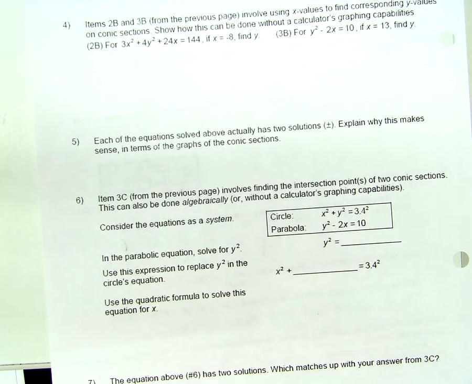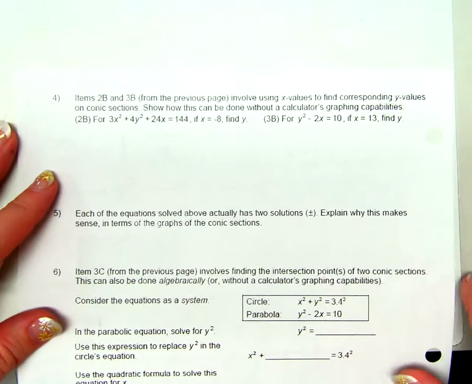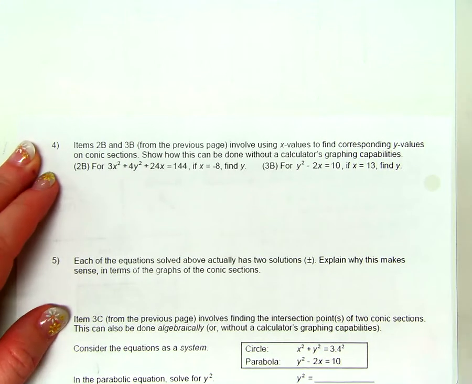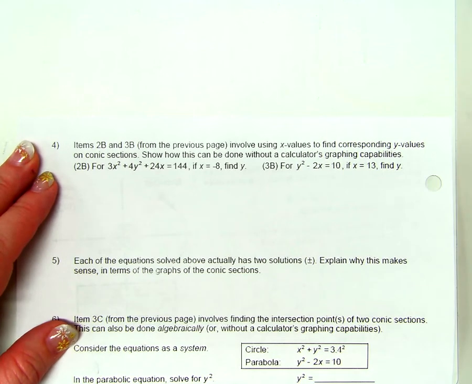Items 2b and 3b from the previous page involve using x values to find corresponding y values on conic sections. Show how this can be done without a calculator's graphing capabilities.